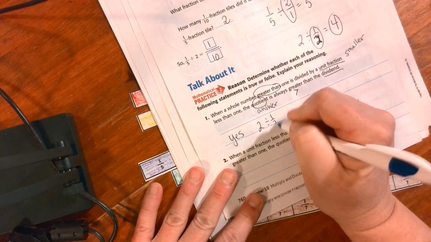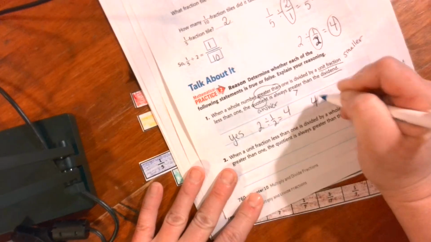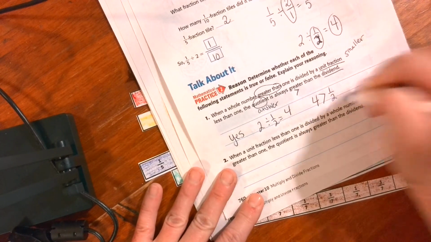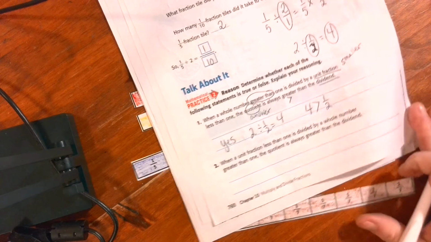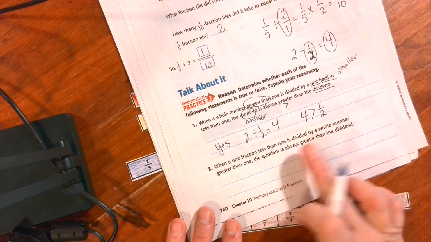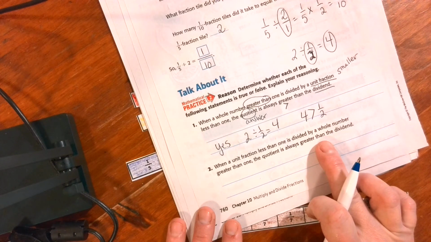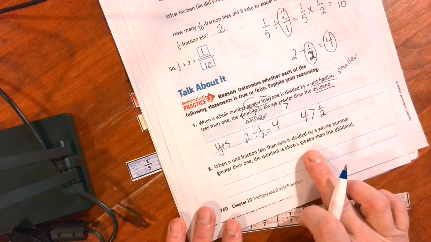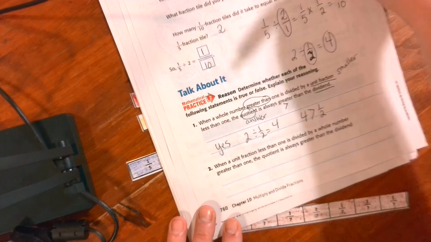2 divided by 1/2 equals 4. 4 is definitely bigger than a half. When a unit fraction is less than 1 and it's divided by a whole number, the quotient is always greater than the dividend.